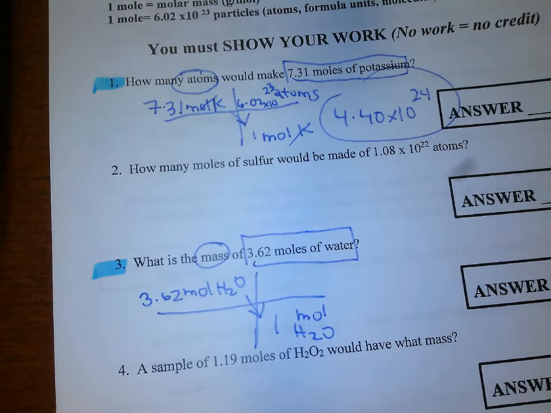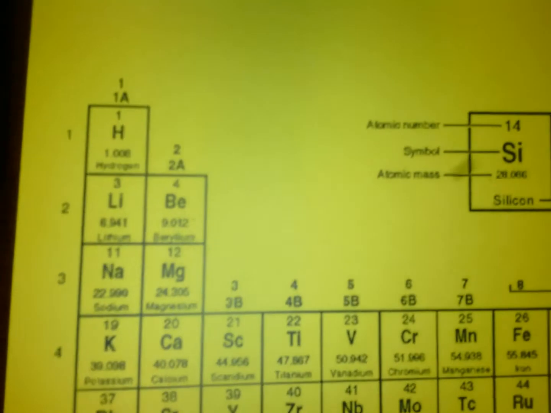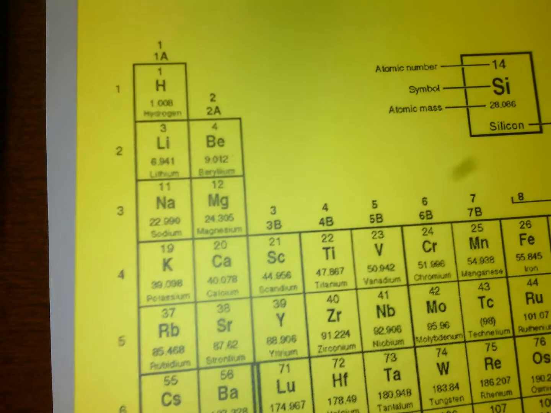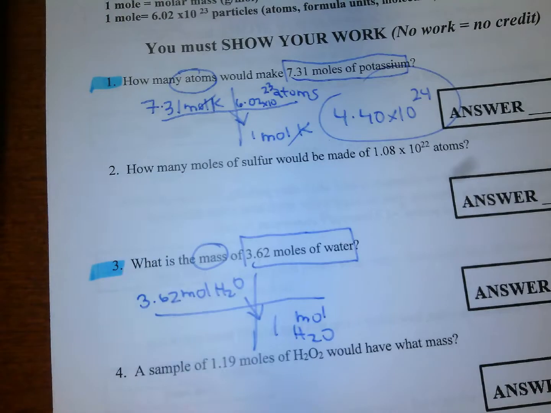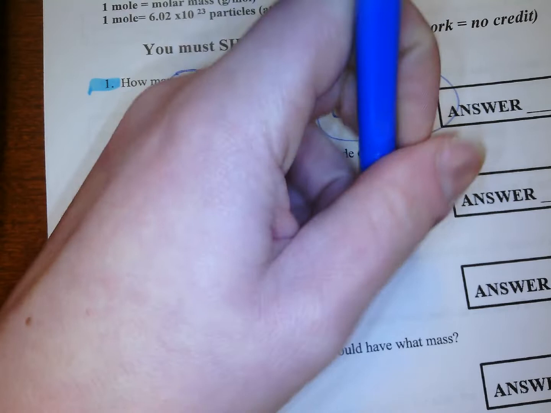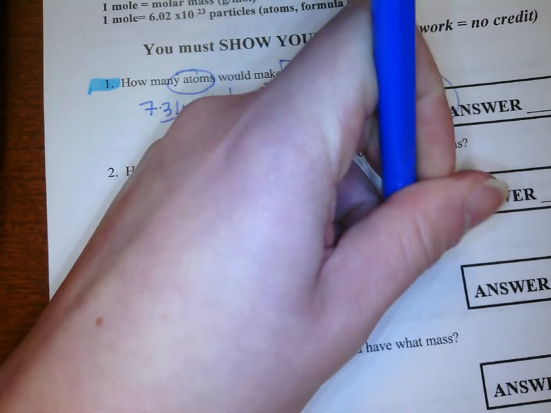We're talking about weight, which is what mass is, and you look on the periodic table. I need to figure out how much 1 mole of water weighs. I'm going to do that by looking at the periodic table. Okay, so the mass of H is 1.008, I'm sorry, 1.008 and I have 2 of them.